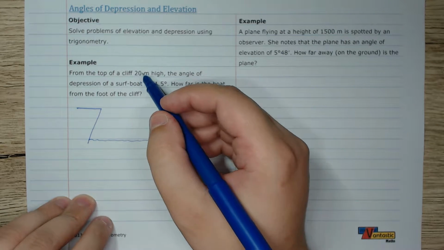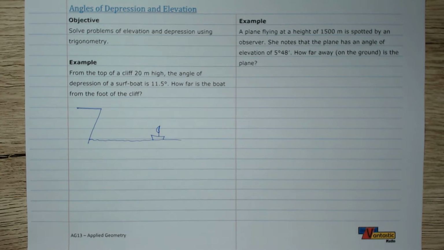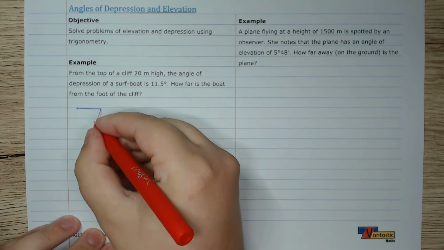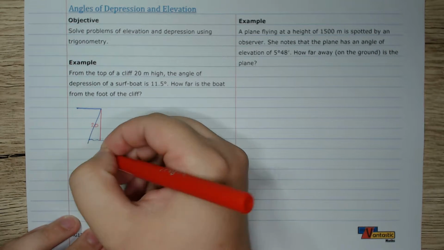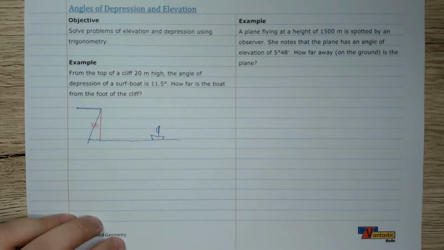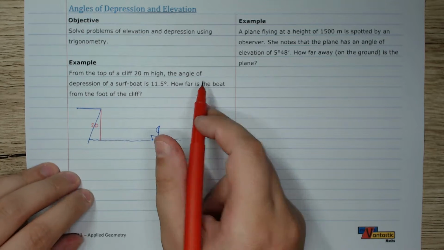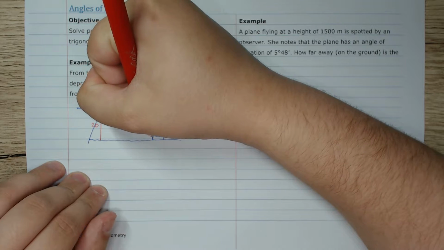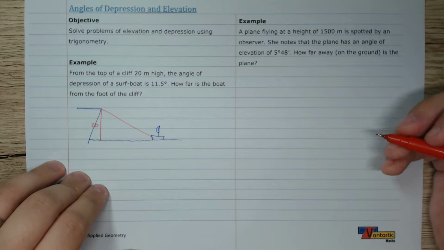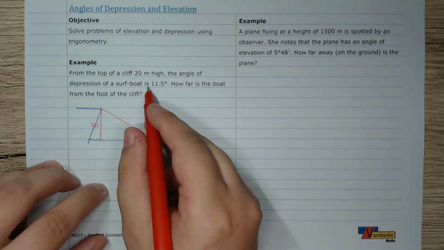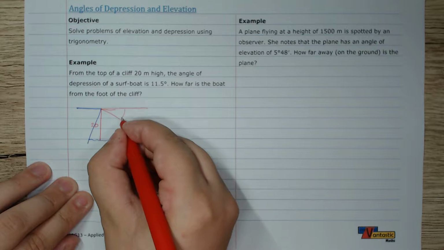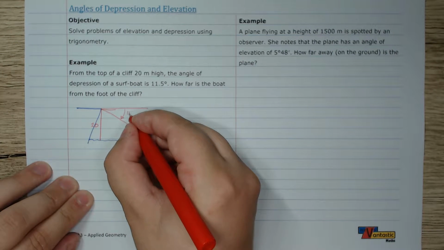Now we're told that the cliff is 20 meters high. I'm going to just do this in a different color. We've got a cliff here, and that's 20 meters high. We also know that we have an angle of depression towards the surfboat. So if we're looking from the top of this cliff down at the boat, there's an angle of depression of 11.5. So an angle of depression is from a horizontal line down. So that's 11.5.